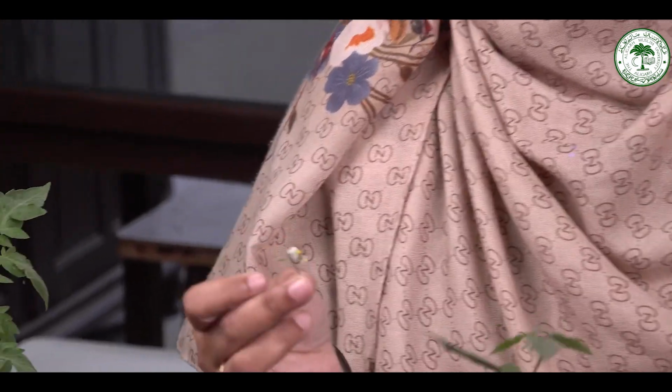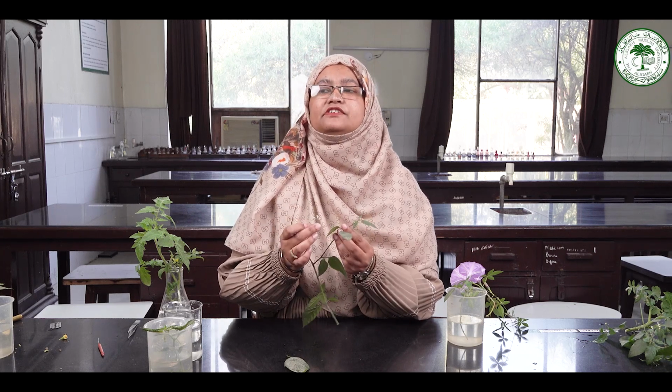I have already told you about the simple type leaf, and the next important characteristic is the inflorescence. The inflorescence of this family is cymose type. In Solanum nigrum, they have either a cymose inflorescence or a solitary inflorescence.